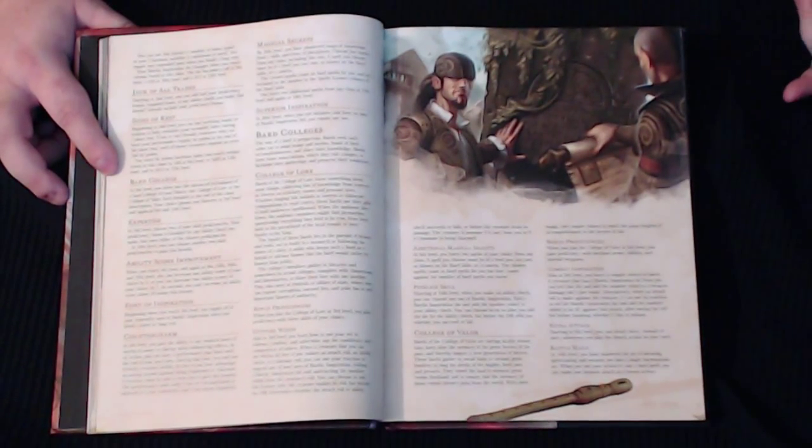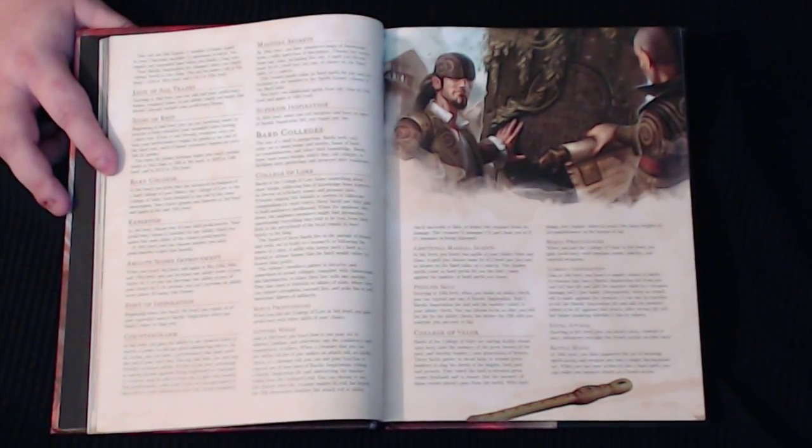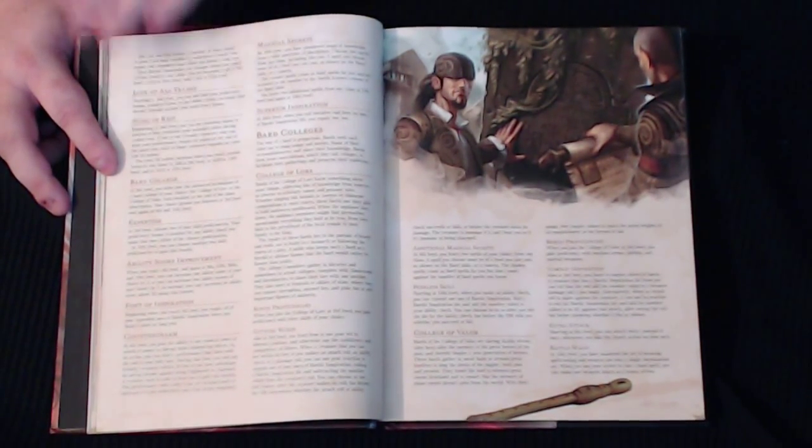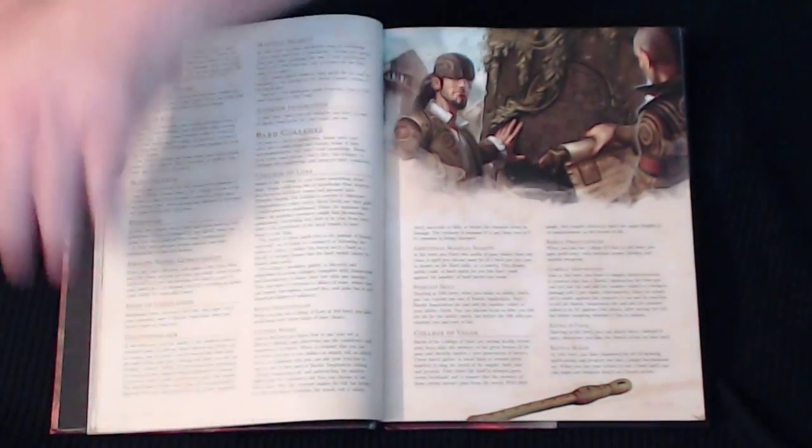There is the College of Lore, which basically makes it to where you're more versed in spells. So it's more of a magic-based type of college. And then there's the College of Valor, which basically makes you more of a fighter. It gives you an extra attack and whatnot. So that's at level 3, so you'll get to choose that, which is really nice, and it stacks on top of the base Bard stuff.